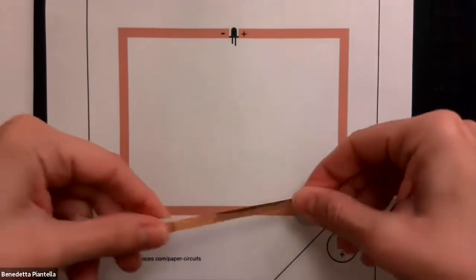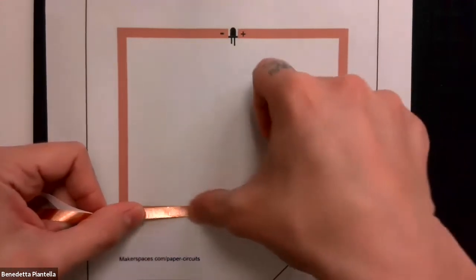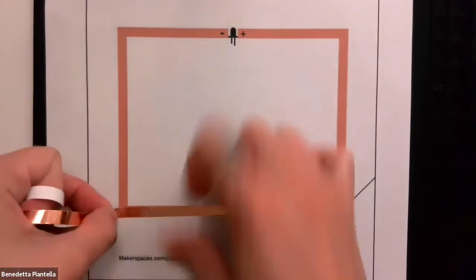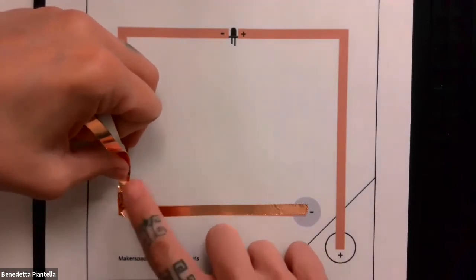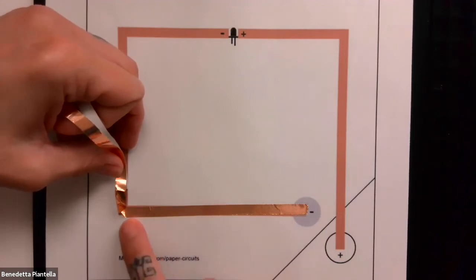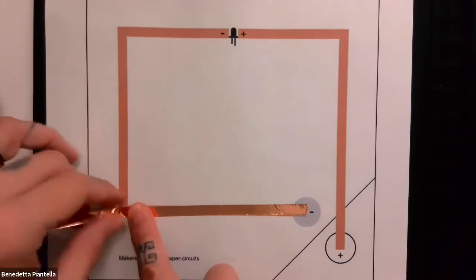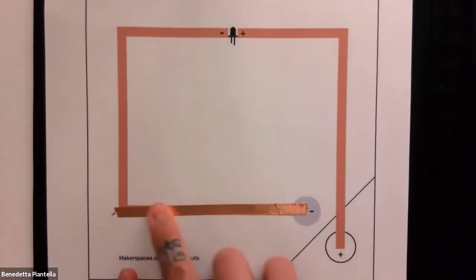So very much like if you were using any sort of tape, you want to, in this case, trace the circuit that you have here. Instead of making corners, which is a temptation, and electricity should still flow through, because of the backing of sticky material, sometimes it doesn't actually make a good connection.